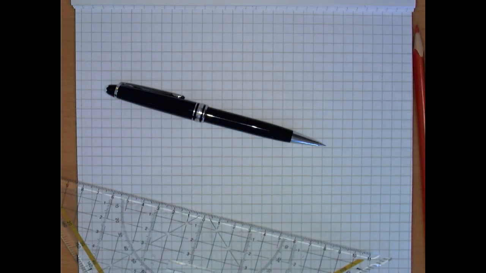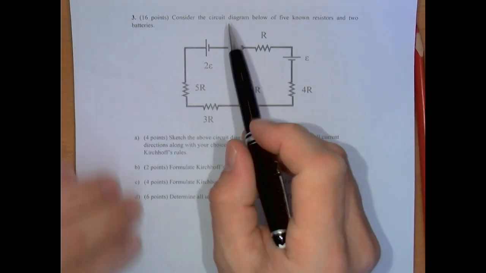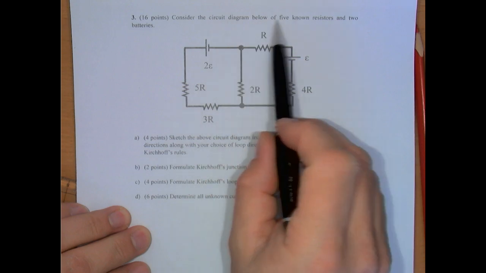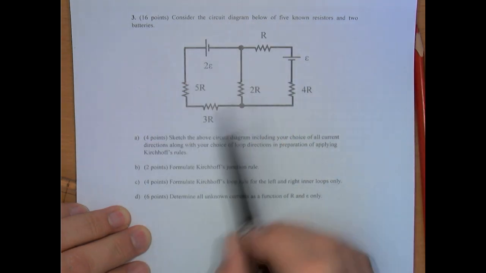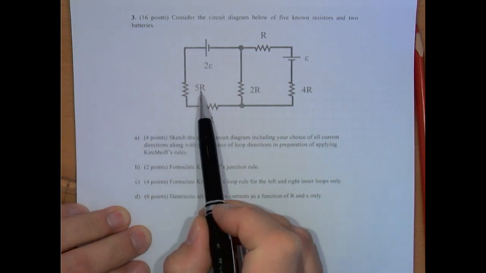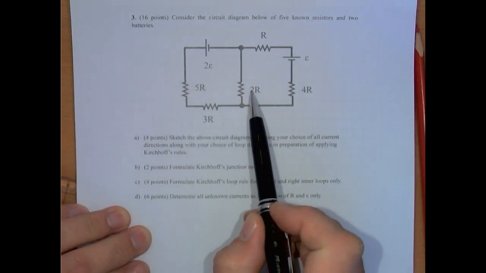Okay, so let's start now with the circuit diagram problem. Consider the circuit diagram below of 5 known resistors and 2 batteries. So all resistors are known and they're quoted in units of R. So 5 are here, 3 are here, 2 are, 4 are.